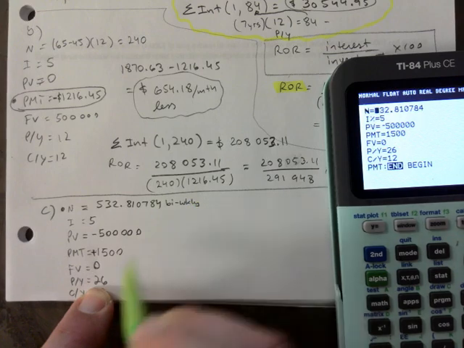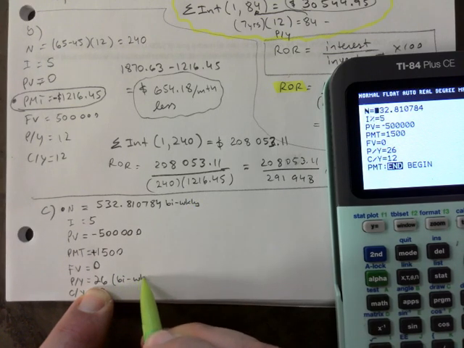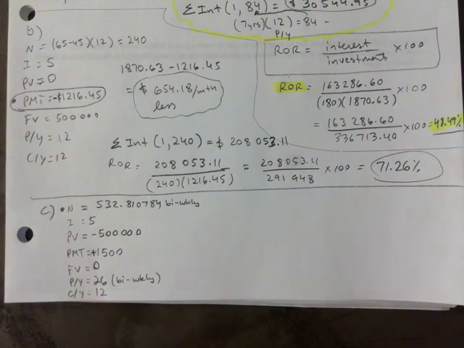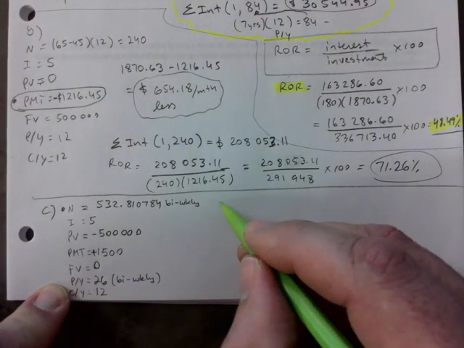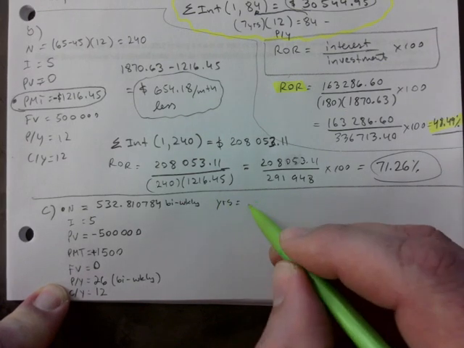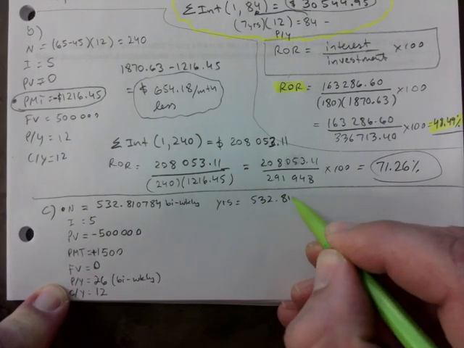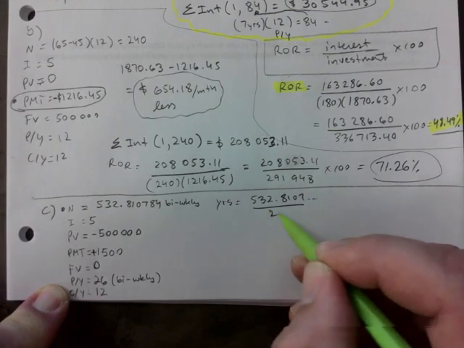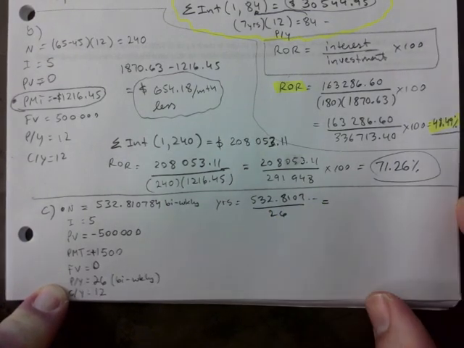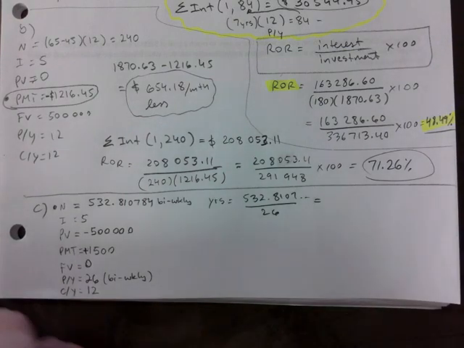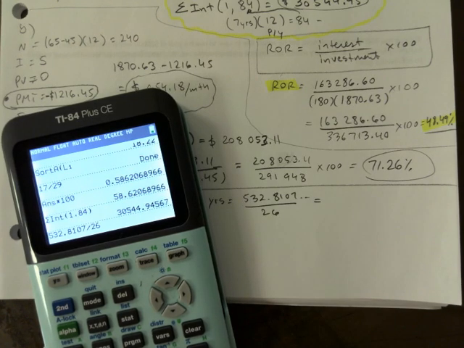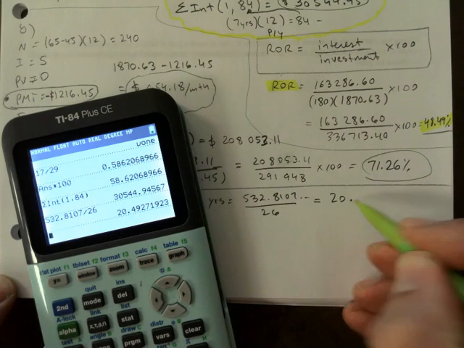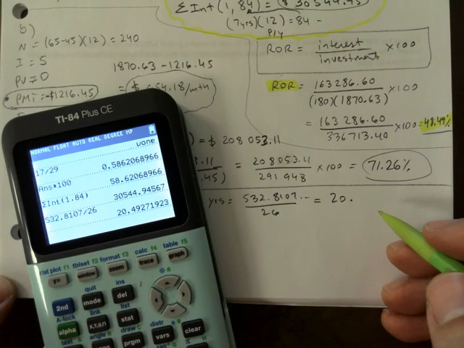Bi-weekly, because this is bi-weekly. So remember, N is very much linked to PY, right? N and PY are very much related. So for years, you would go 532.8107 divided by 26, and that gets you 20.49.